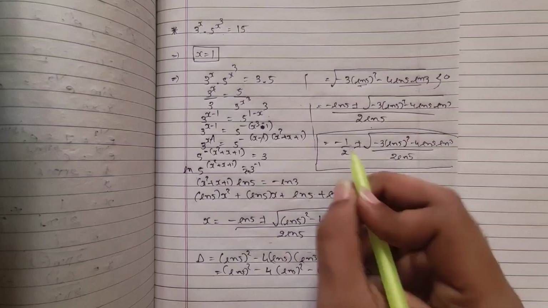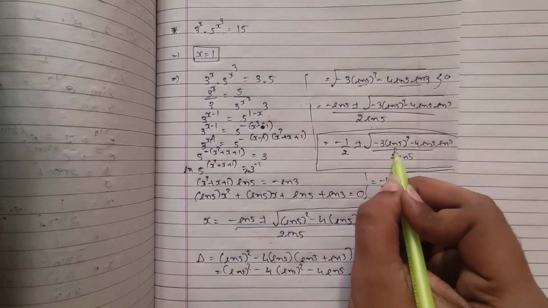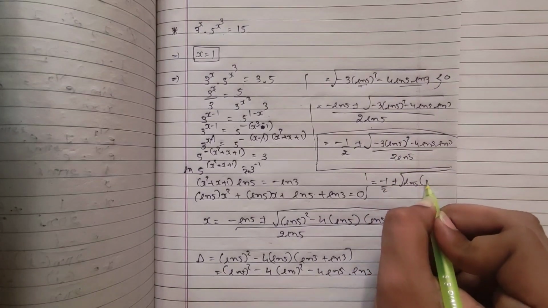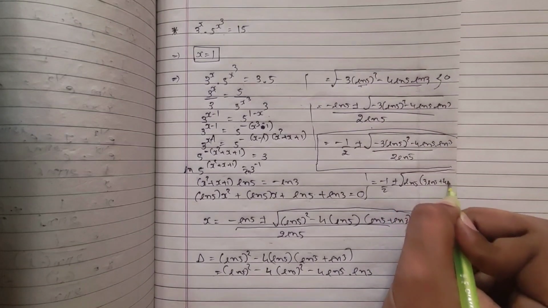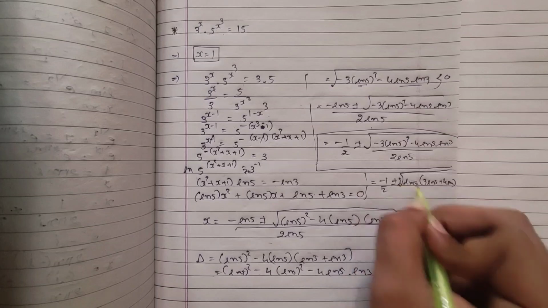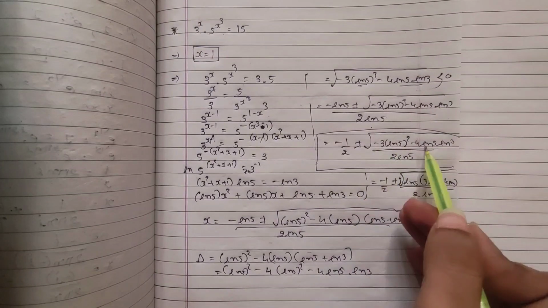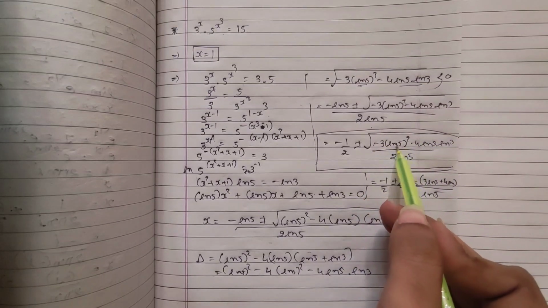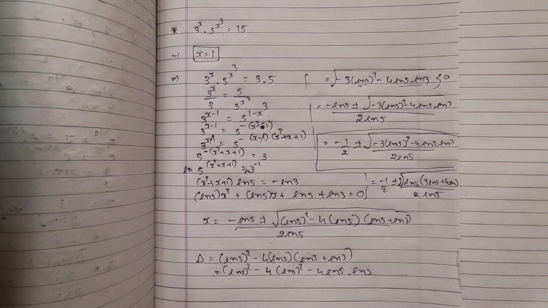If I rewrite this, then minus 1 by 2 plus or minus, now if I take ln 5 common from this part, what will remain? Under root 3 ln 5 plus 4 ln 3, into iota, divided by 2 ln 5. Why have I written this iota? Because I have taken minus sign common from this whole equation, right? So under root minus 1 equals iota. Then I will take ln 5 common. It will become 3 ln 5 plus 4 ln 3, right? Divided by 2 ln 5. This will be our final answer, right?